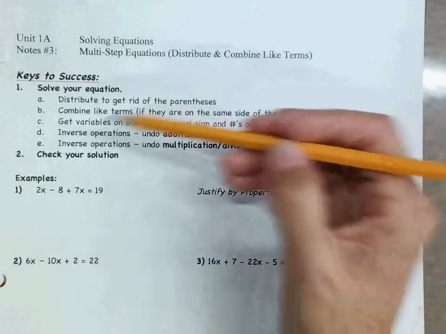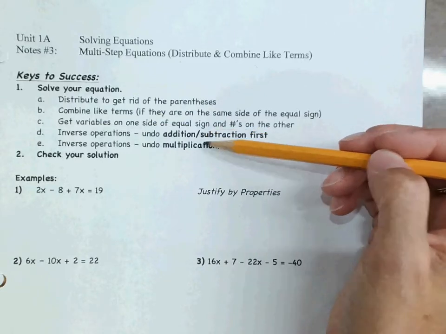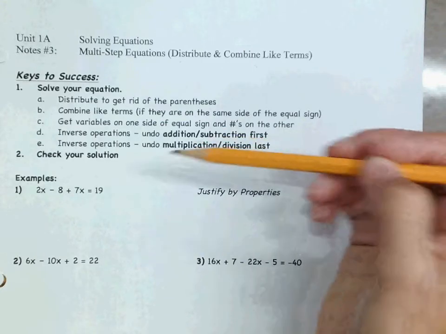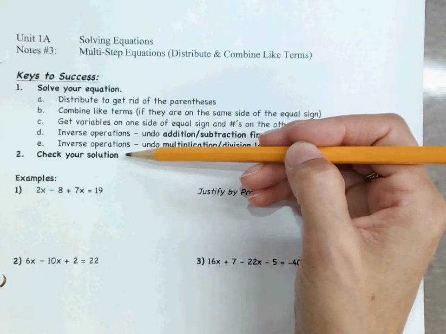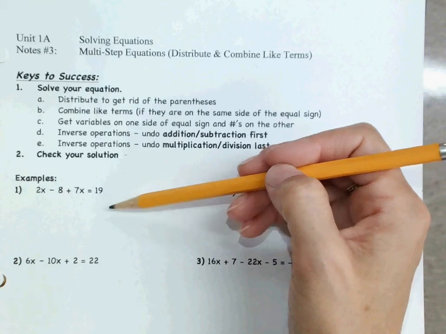Now to achieve this step, we do inverse operations to add or subtract. The very last step is usually multiplication or division to get that variable by itself. Lastly, check your solution. This is where a calculator will come in very handy. You just substitute it in and solve. Okay, let's go ahead and do this first example.